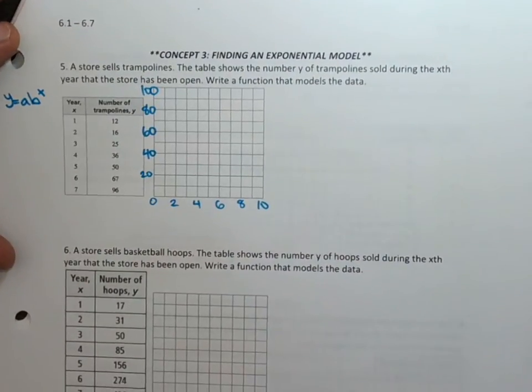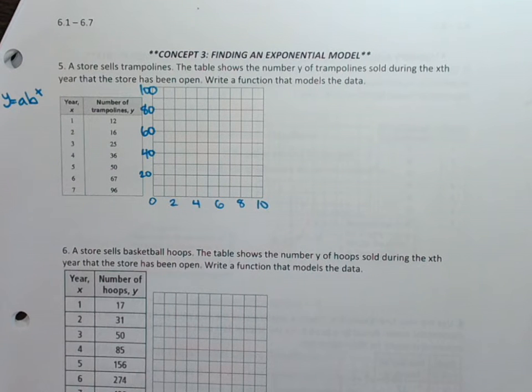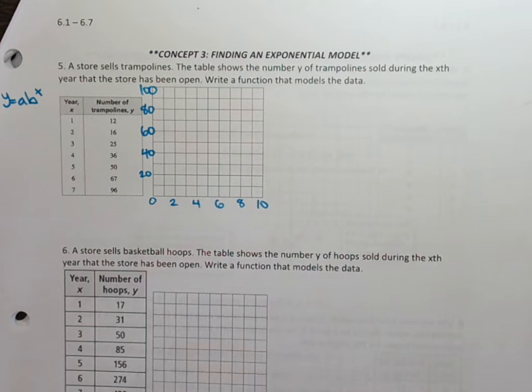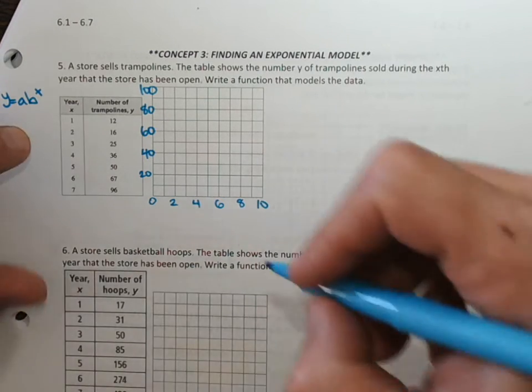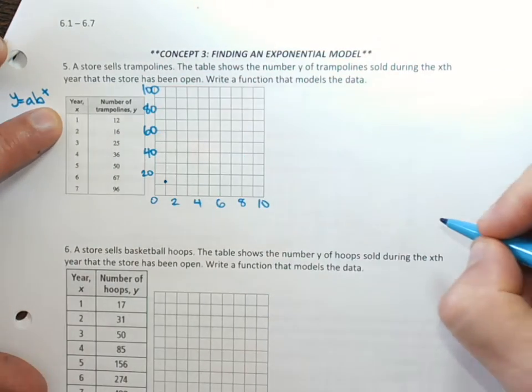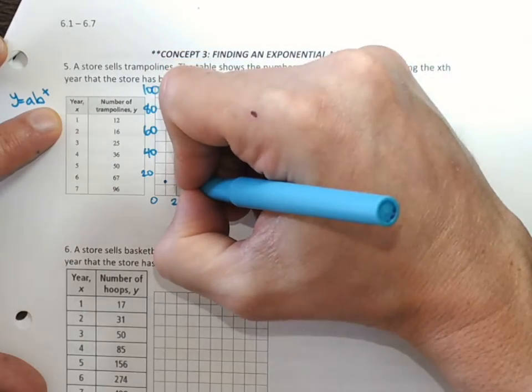Alright, here we go. Concept 3, finding an exponential model. A store sells trampolines. The table shows the number of trampolines sold during x years that the store had been opened. Write a function for the model of data. Alright, so first things first, maybe I just plot these points right here real quick, and I kind of already set it up a little bit. But here we go. 112, right about there. 216, here.